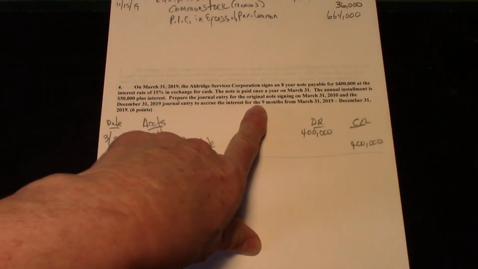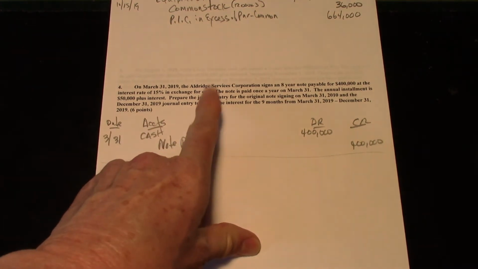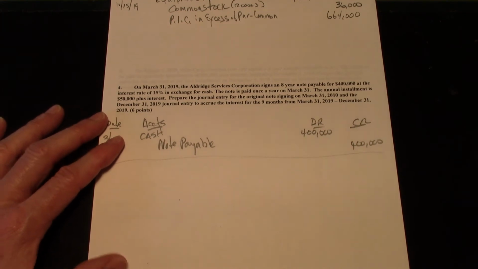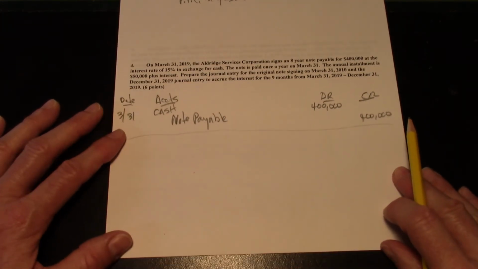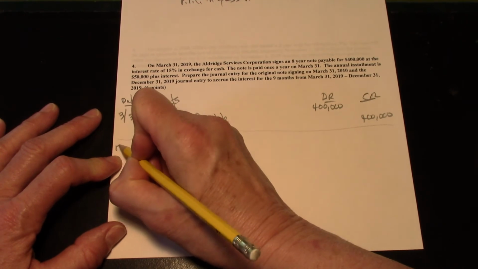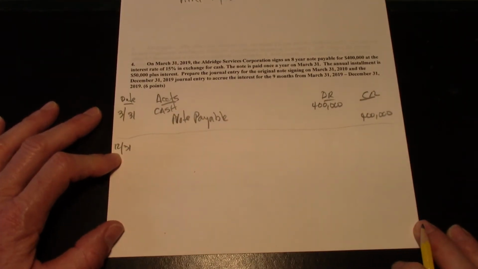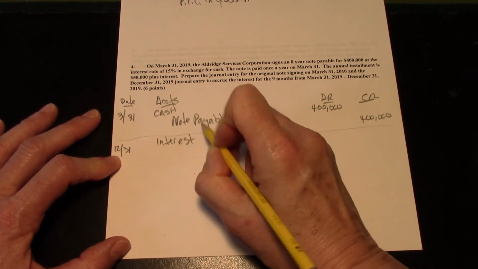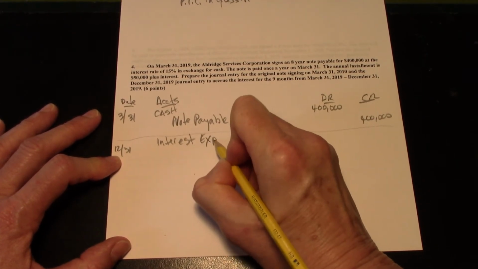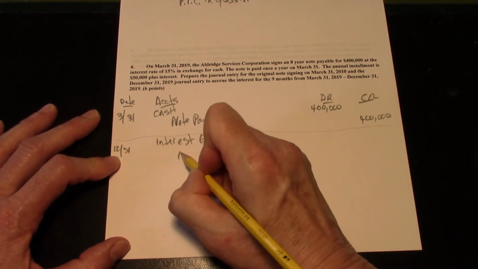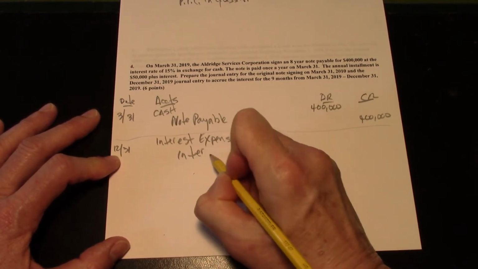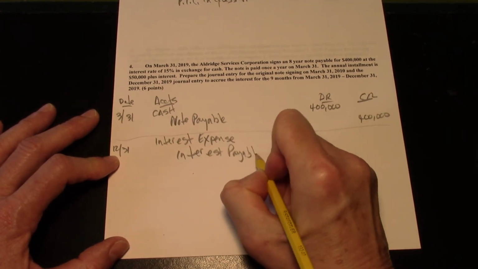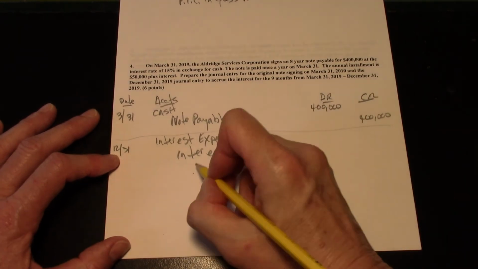9 months go by. Now it's December, and we need to accrue the interest, so we're not paying it. Notice it doesn't say pay, it says accrue. So those accruals are what we call adjusting entries. Alright, so on 12/31, we're going to have interest expense, because that's the nature of adjusting entries. They always affect either an expense or a revenue. And of course we'll have to pay it later, I guess in March. Interest payable.